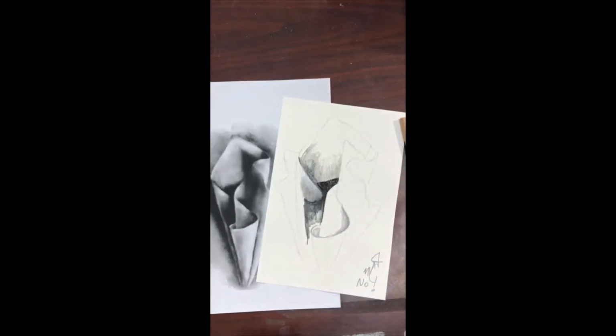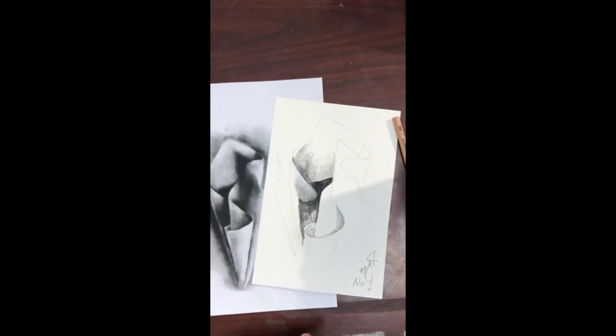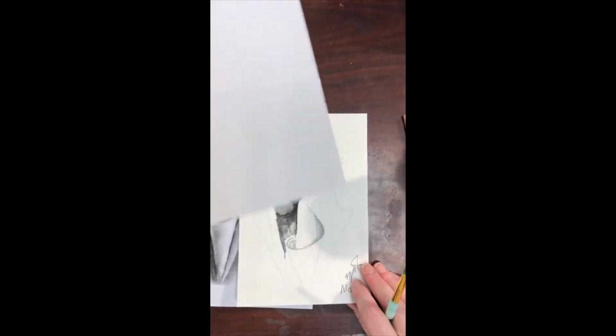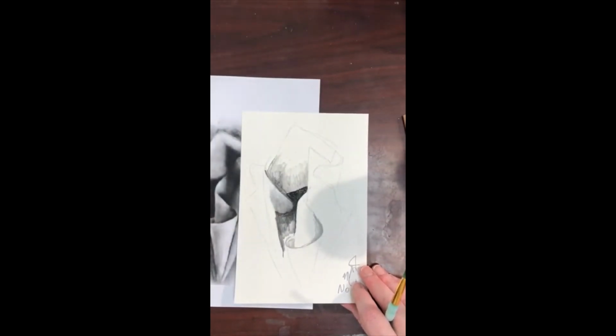Okay, so we're getting started with our charcoal, and then next we're doing coffee. So we are on to the next paper that we had for coffee. I put coffee on it.